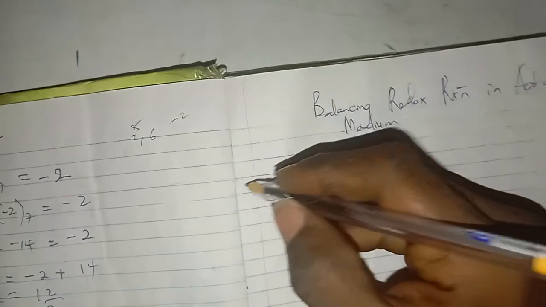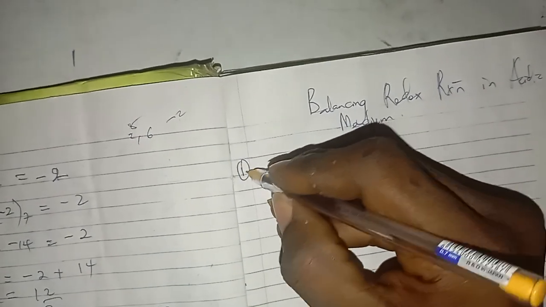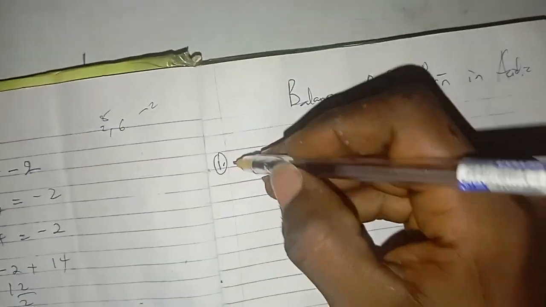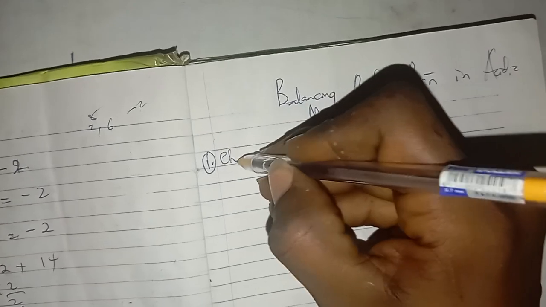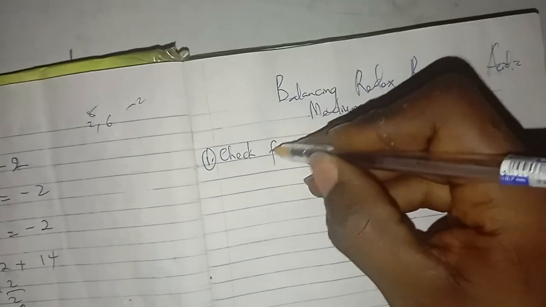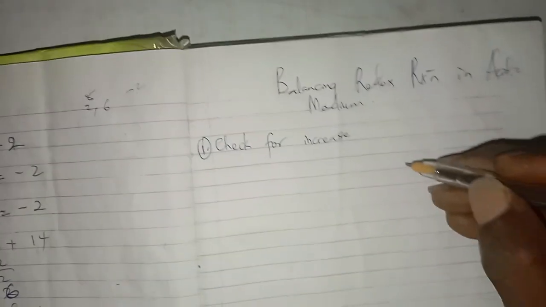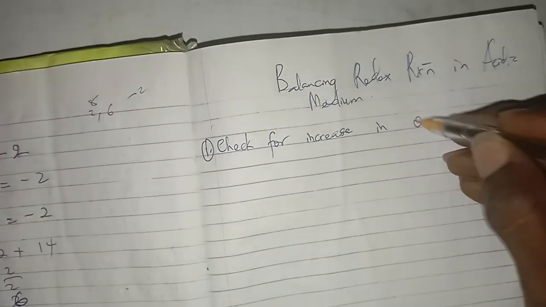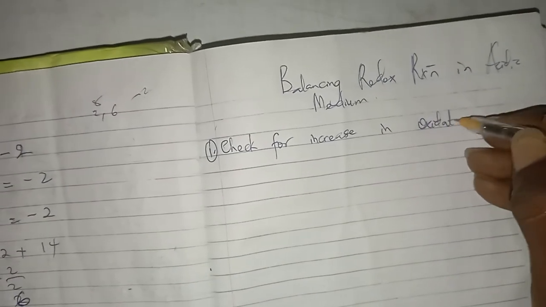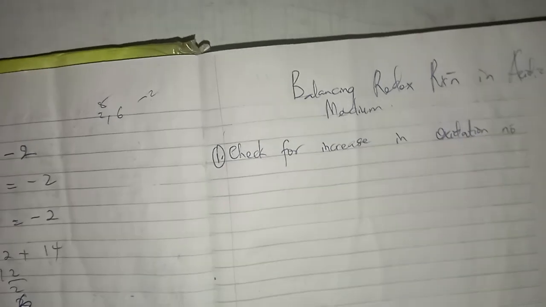So before I do this, let me give you the rules. The first rule, rule 1, is to check for increase in oxidation number.